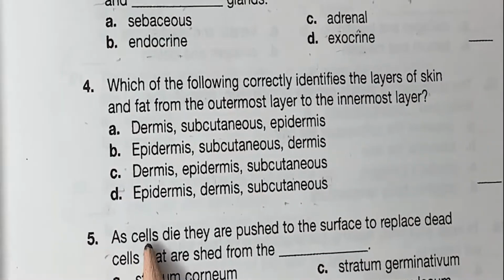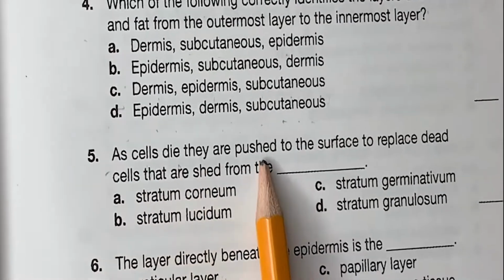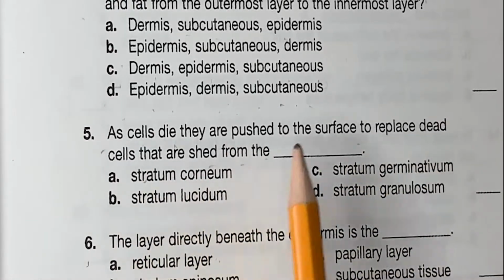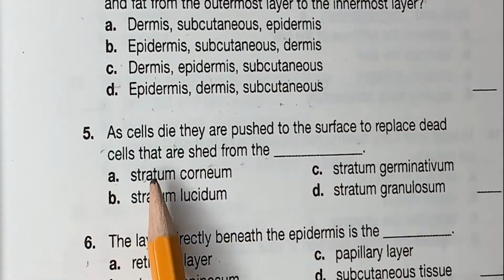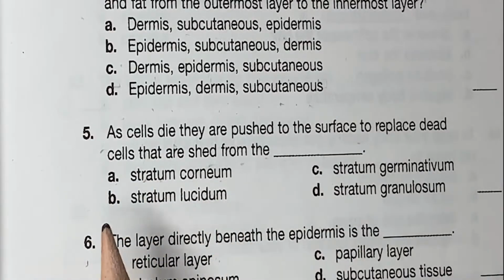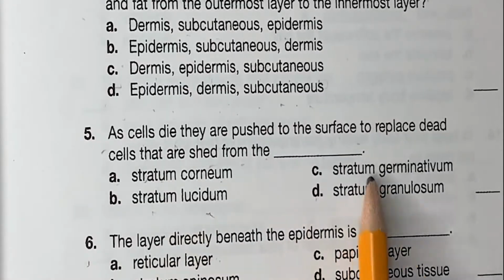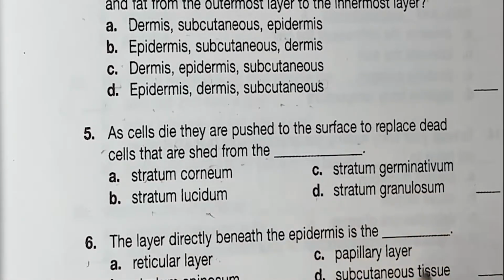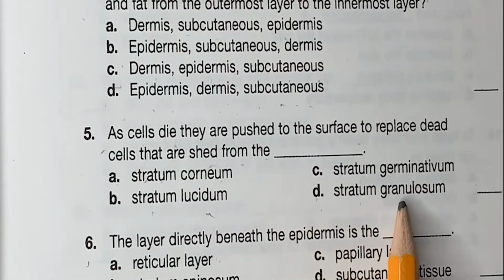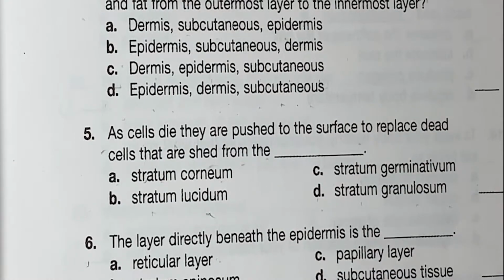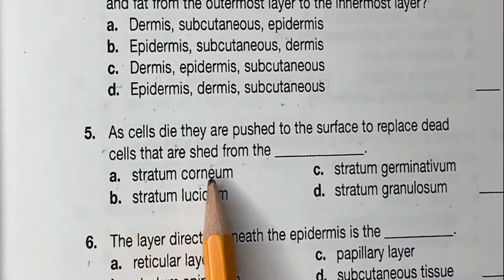Number 5, as cells die, they are pushed to the surface to replace dead cells that are shed from the blank. A, stratum corneum, B, stratum lucidum, C, stratum germinativum, or D, stratum granulosum? And your correct answer is A, stratum corneum.